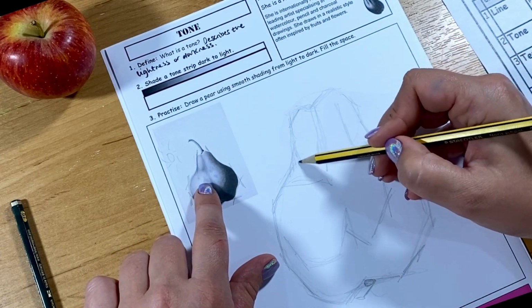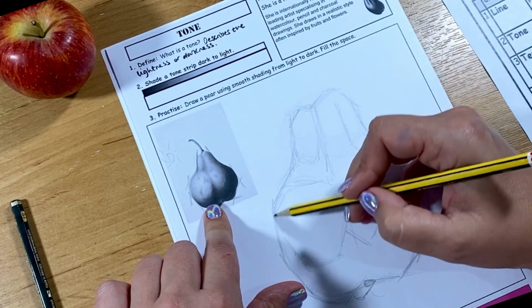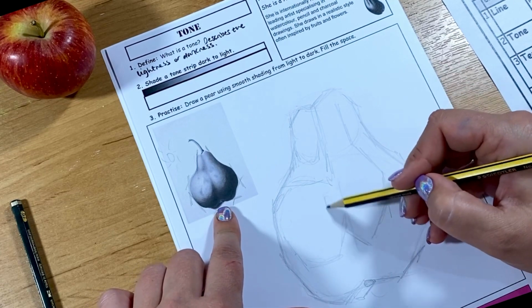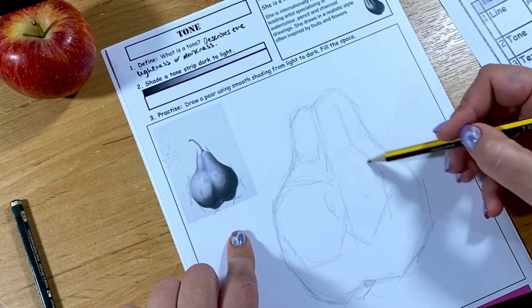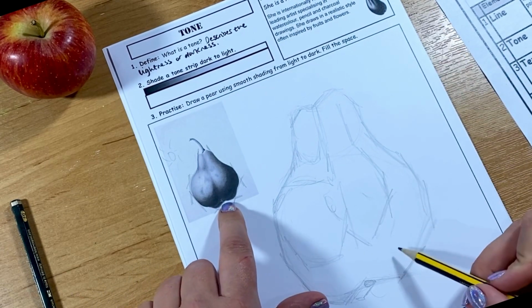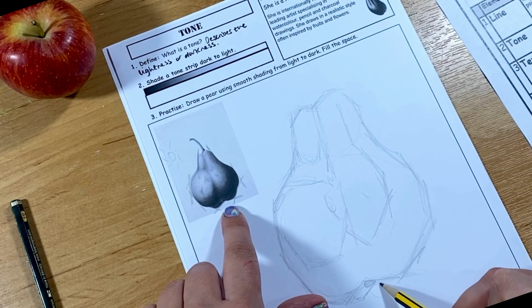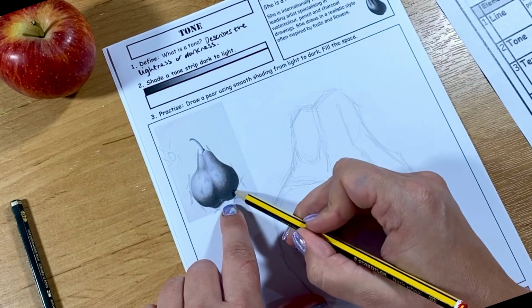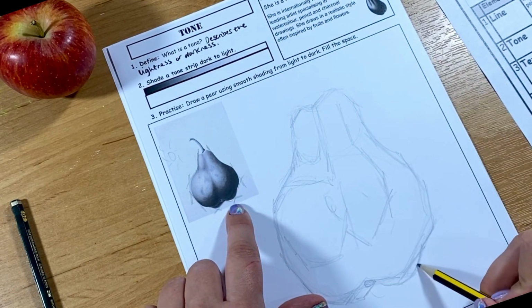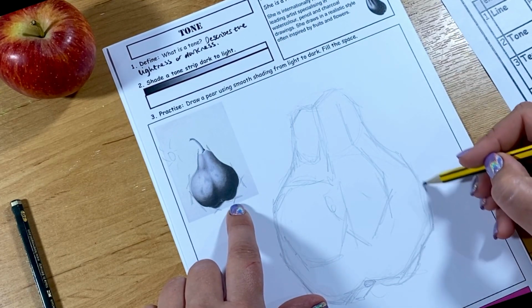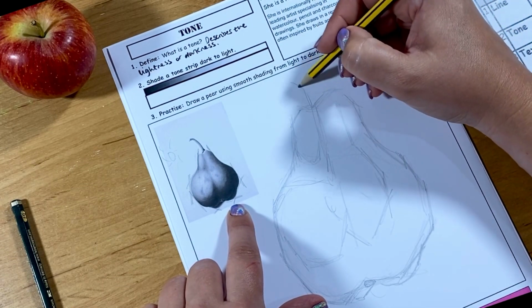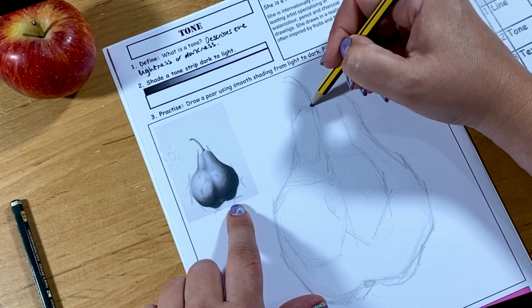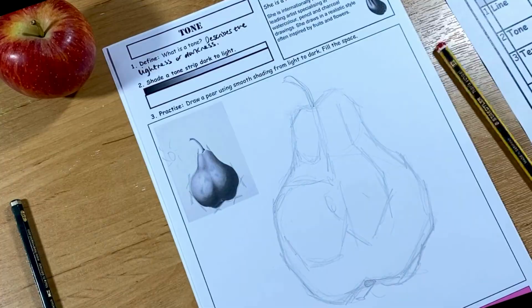It's not quite as dark. And then I can see a shape here, and I've actually not drawn that kind of bottom shape. Okay, so you're probably thinking at the moment that looks quite messy.